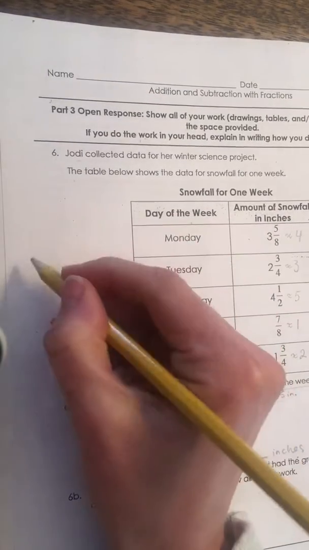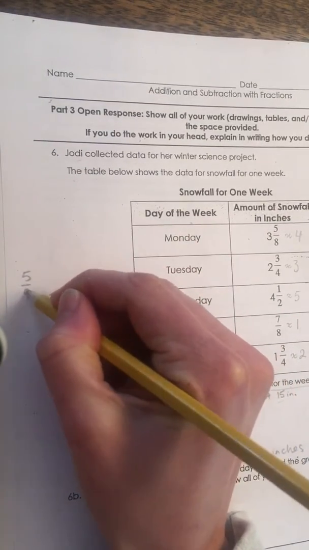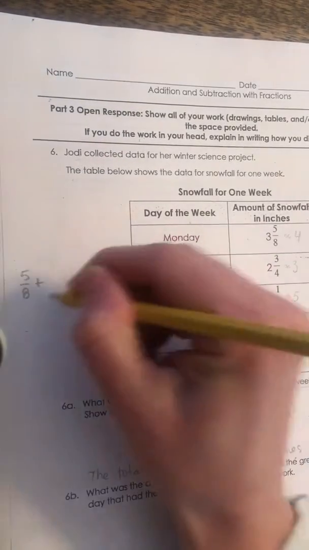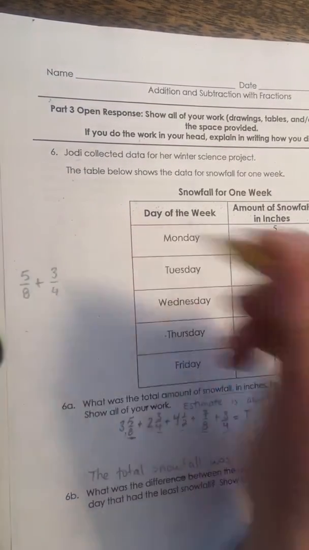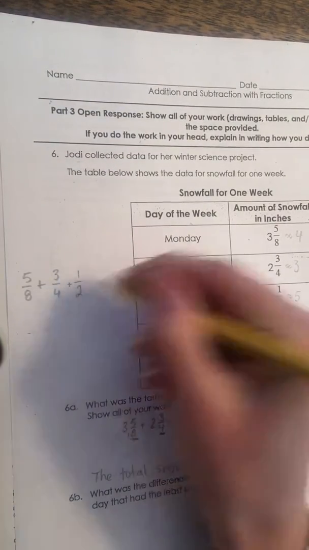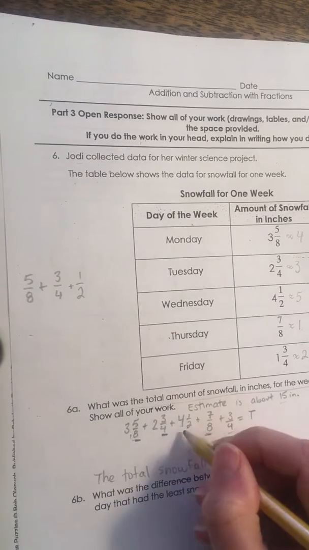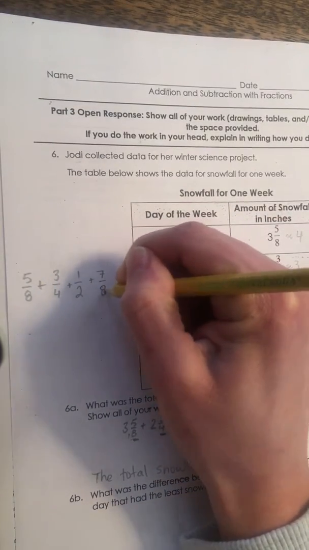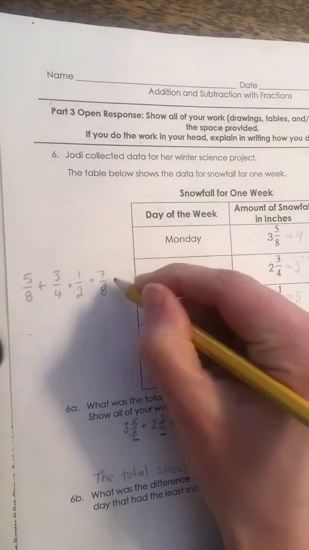So we have 5/8, coming from the 3 and 5/8, plus 3/4, coming from the 2 and 3/4, plus 1/2, from the 4.5, plus 7/8, and then plus the 3/4.